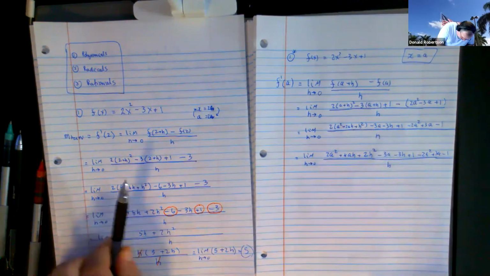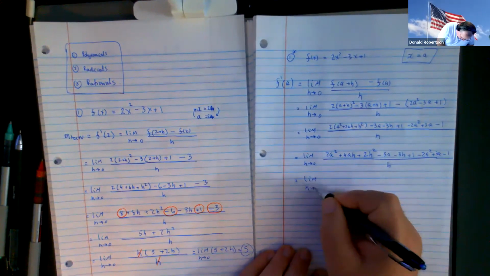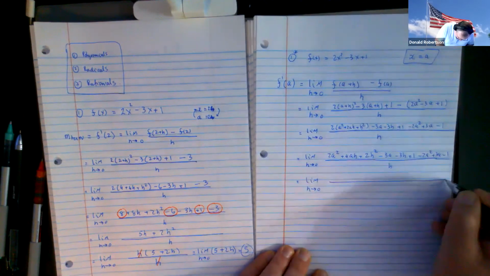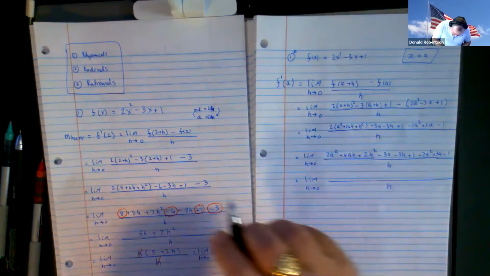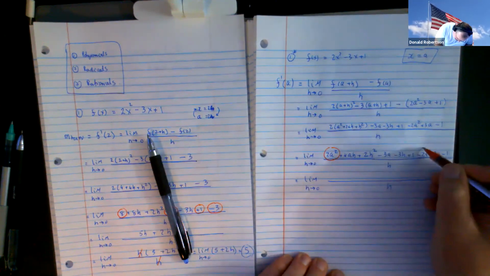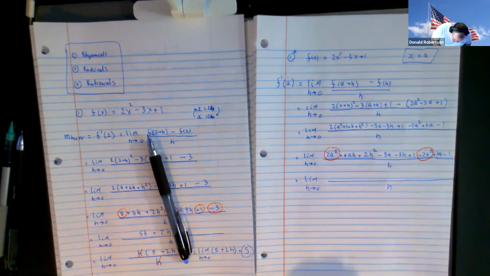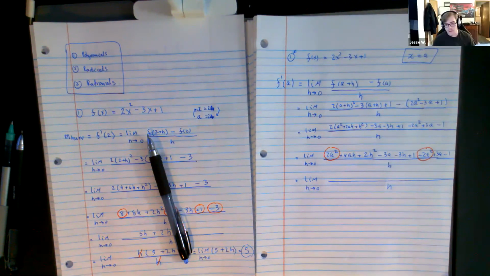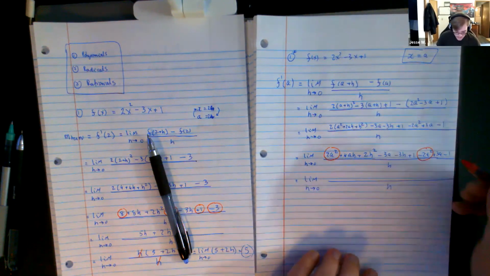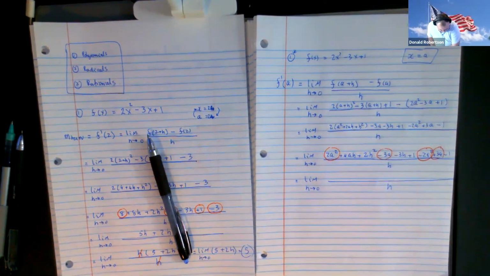Let's see what happens when we start collecting like terms. Okay. Do you notice that that 2a squared gets killed off by that? Anything else that gets killed off by something else? 3a? 3a. Agree. Won't that 3a get killed off by that guy? Anything else getting killed off? The 1.